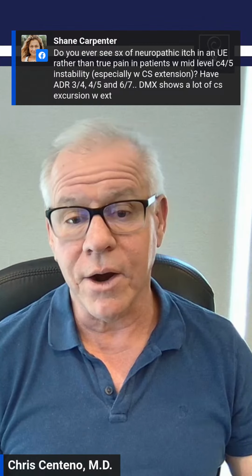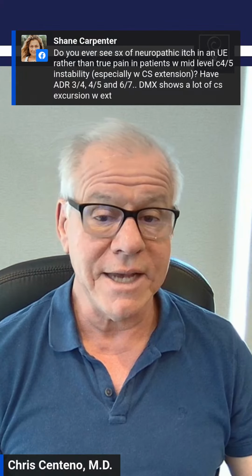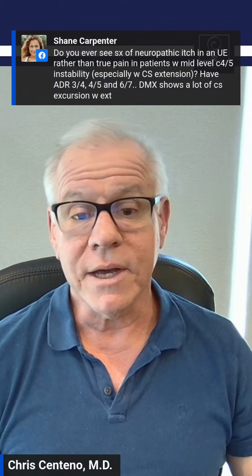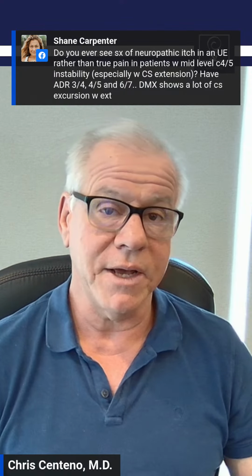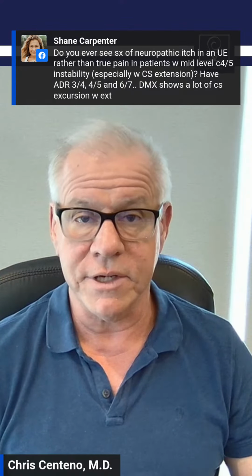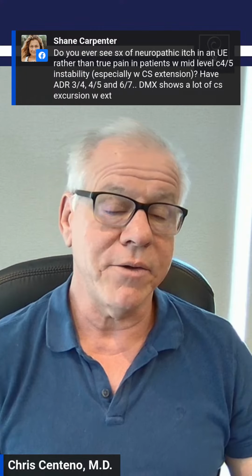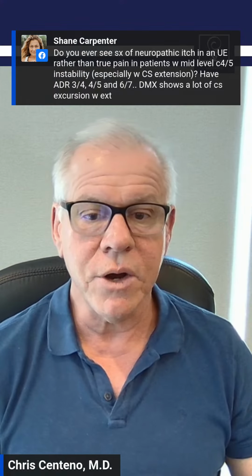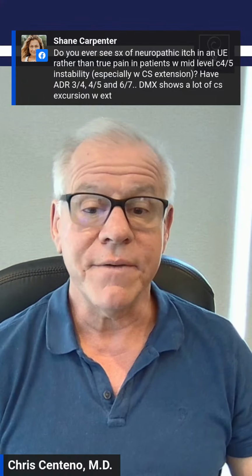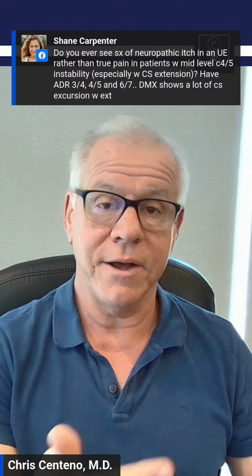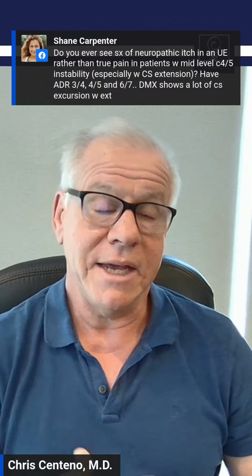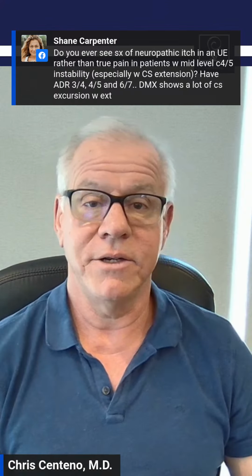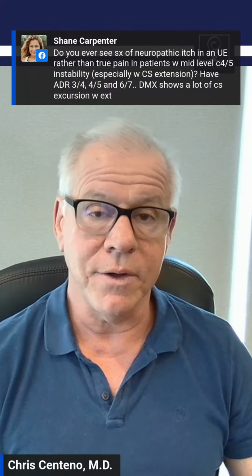Now, since you have ADRs at C3-4, C4-5, and C6-7, I'd be really concerned about C5-6, because ADRs are really the same as fusions. I know they're billed as better than fusions, but the research doesn't show that. But if there's an ADR at C4-5 and you're getting C4-5 type symptoms, then the easy way to do that is to treat the C4-5 level.